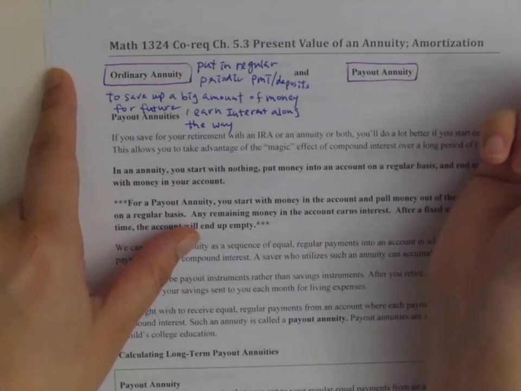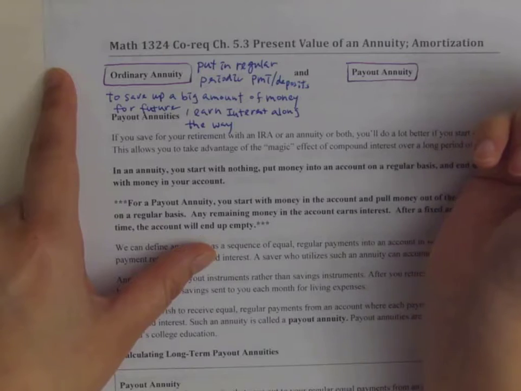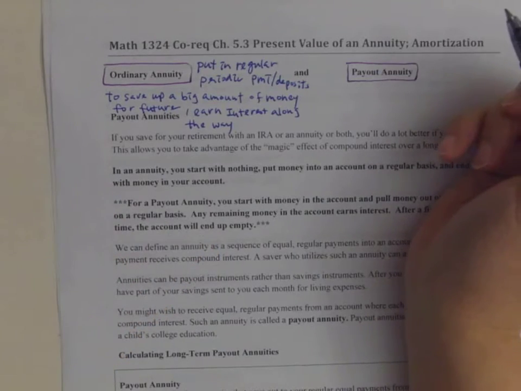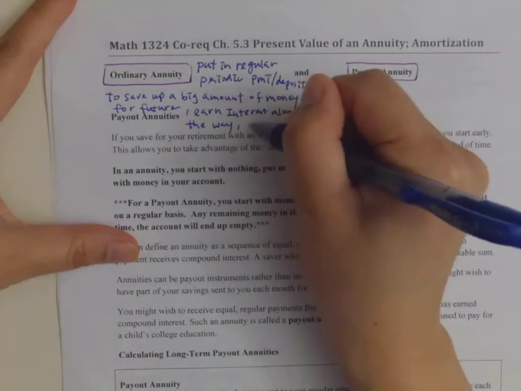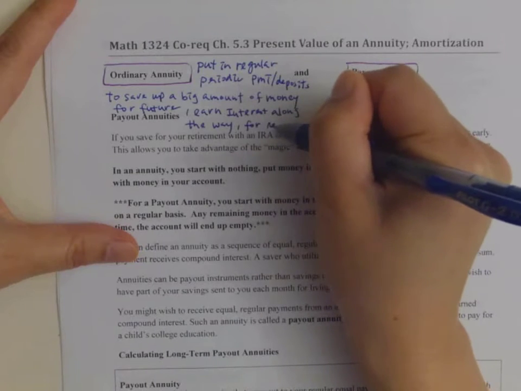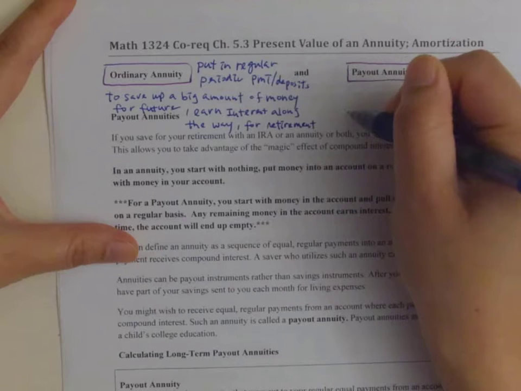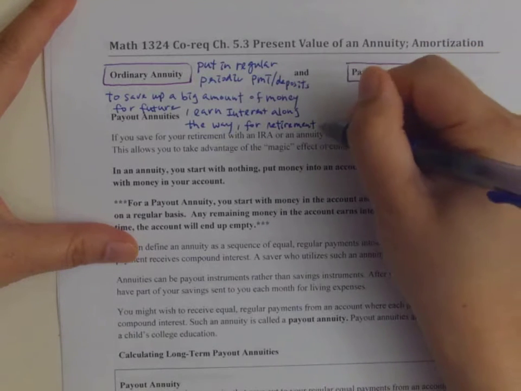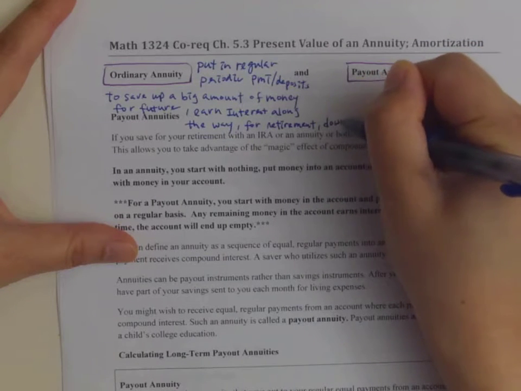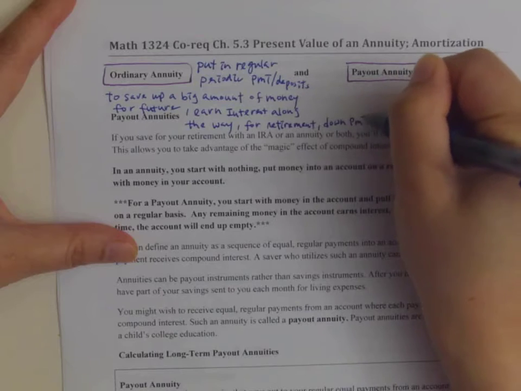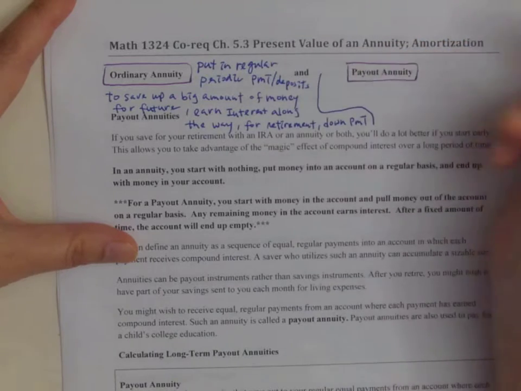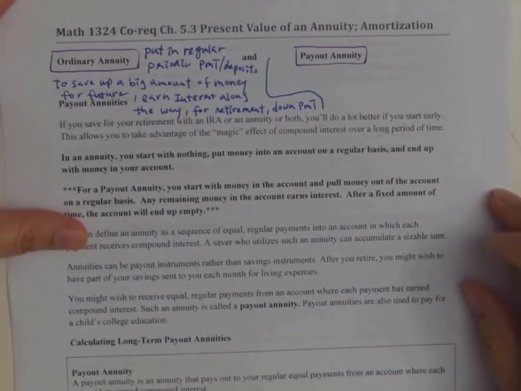Usually you save this for retirement or for a down payment for a house, etc. So that's the ordinary annuity.